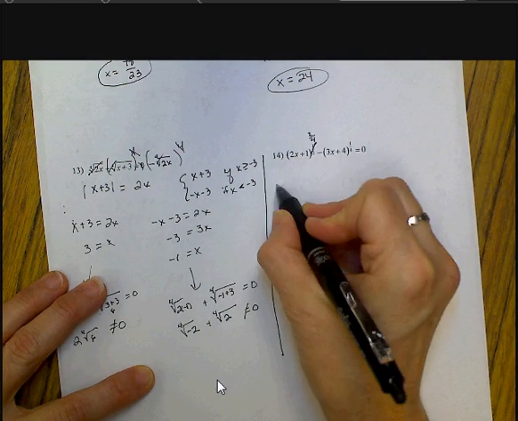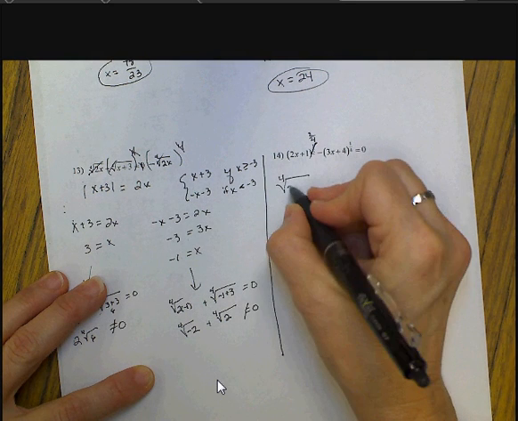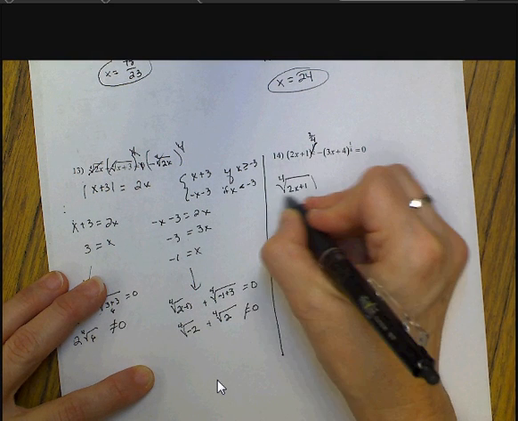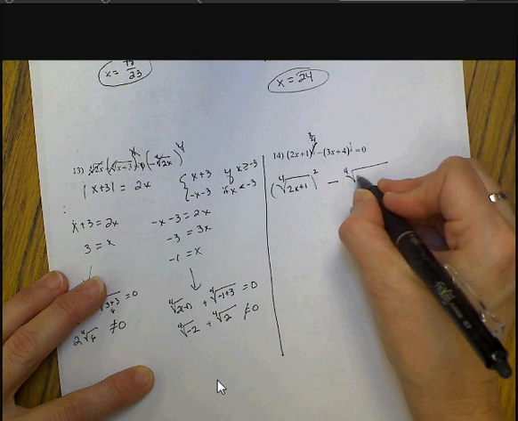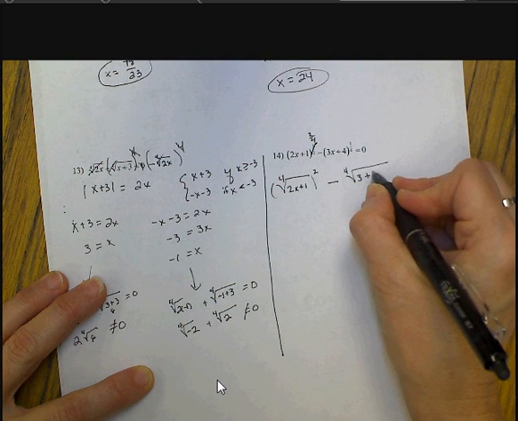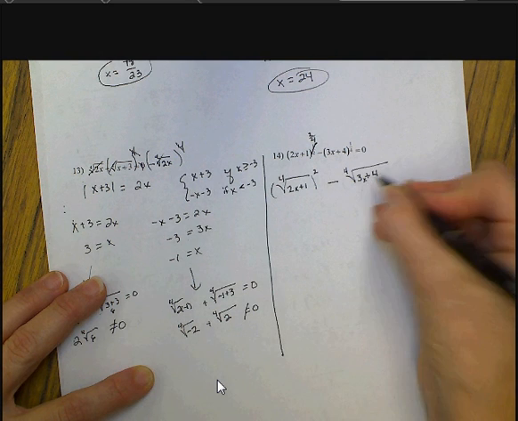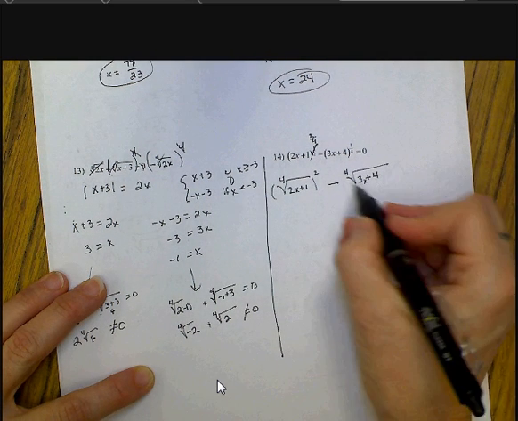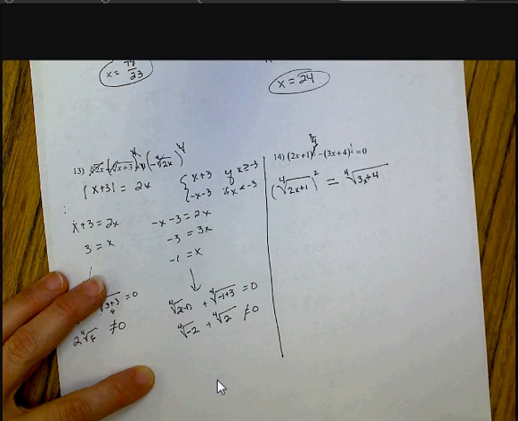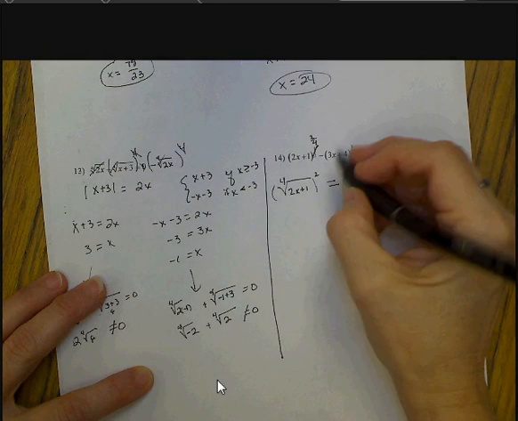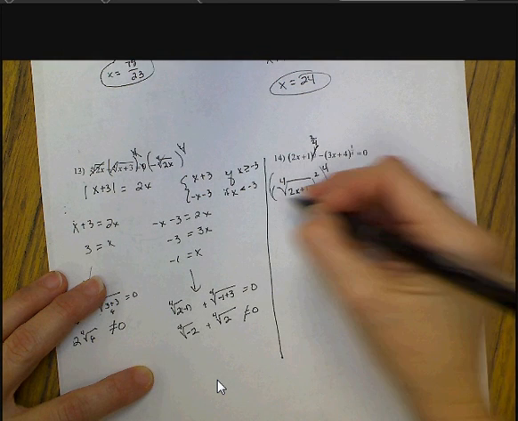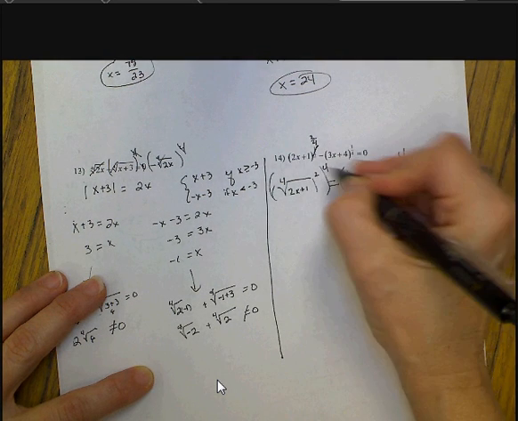So that'll be the fourth root of 2x plus 1 squared minus the fourth root of 3x plus 4. I'm going to add the 3x plus 4 over, so that'll actually equal the fourth root of 3x plus 4. And since these are both fourth roots, I'll go fourth power on both sides.